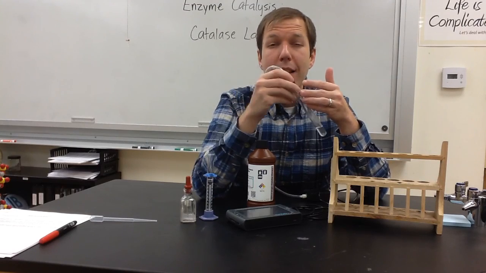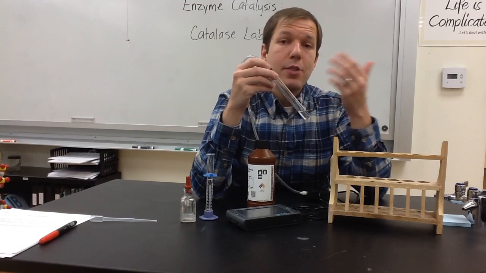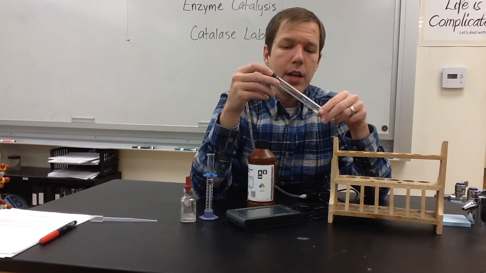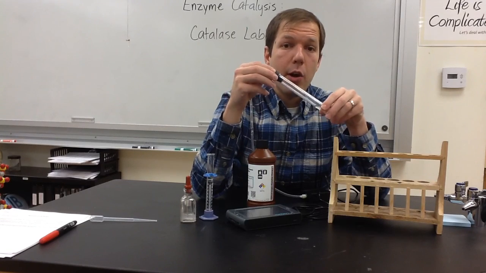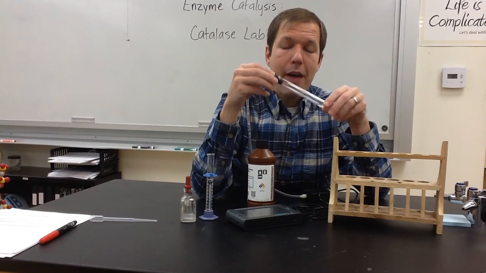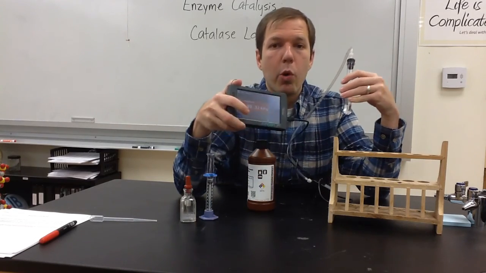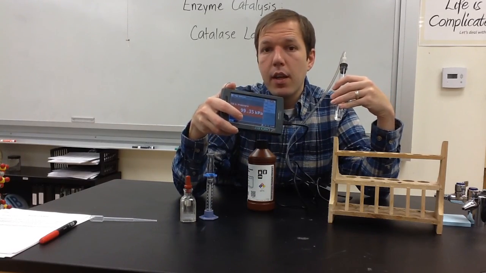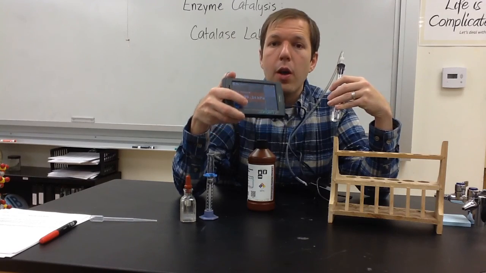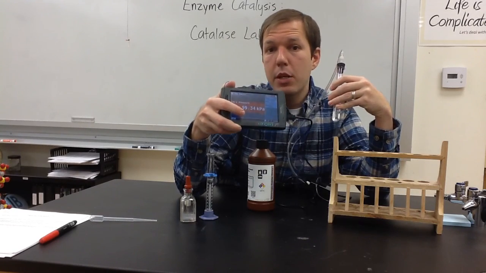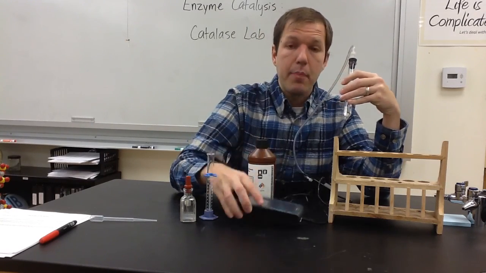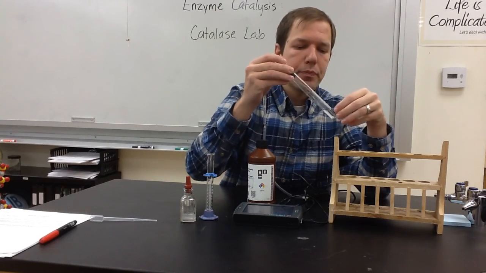So as the number of molecules of gas increase here, that's going to cause an increase in pressure. So increases in pressure are going to give me a measurement of how much reaction has occurred. Now, because the LabQuest can record data over time, the increase in pressure over time can be used to determine the rate. I'll come back to that at the very end of the video.